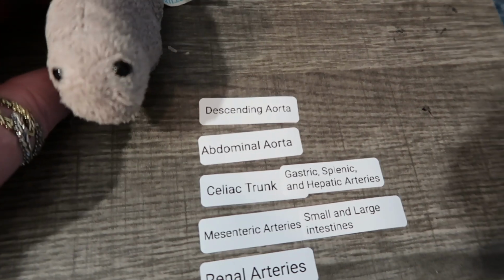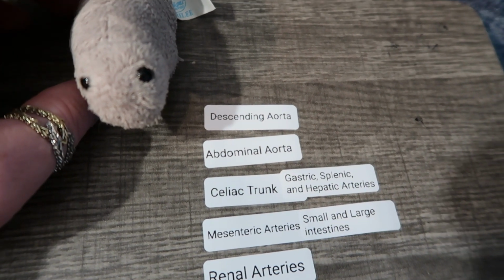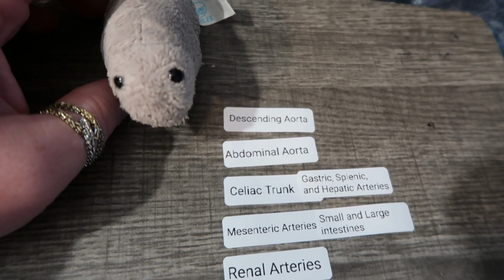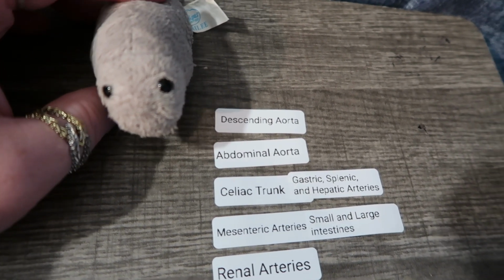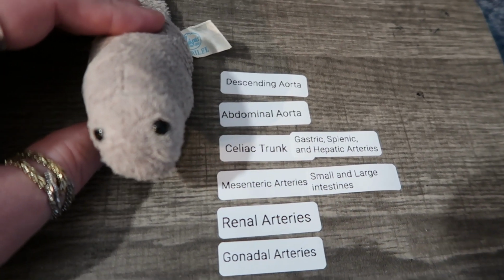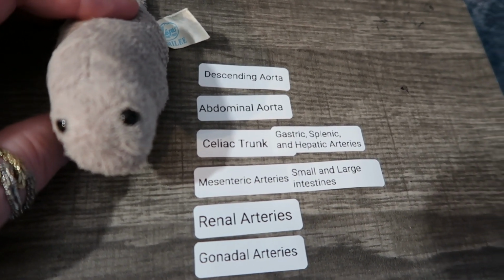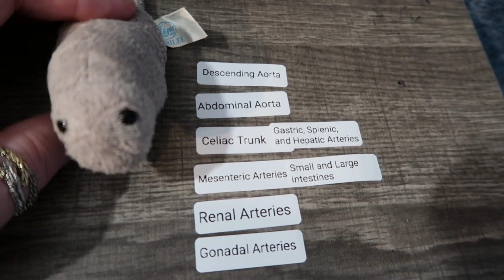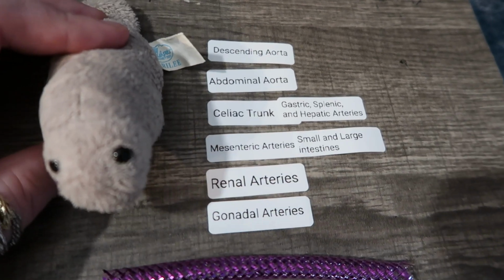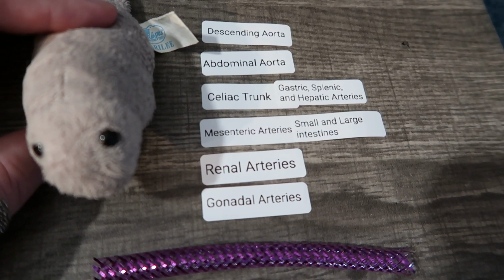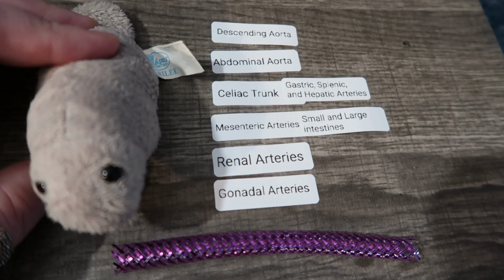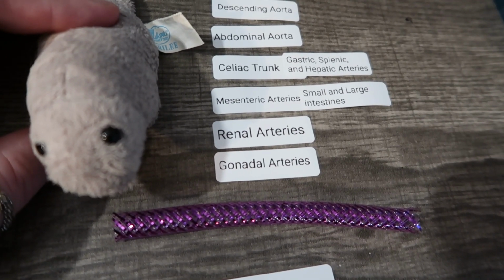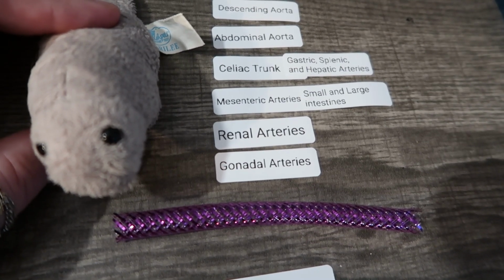All right, baby manatee's going to help us. So we're going to go through the abdominal region. The descending aorta, the last portion of our aorta, think belly button region, is going to be the abdominal aorta. Then the next portion it could go to would be the celiac trunk, which gives life through an artery to our stomach, our spleen, and our liver. Then the mesenterics supply the small and large intestine with arteries. Renal is going to be the kidneys, and gonads, or ovaries in a woman and testes in a man.